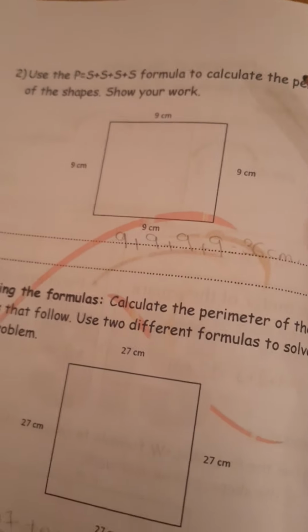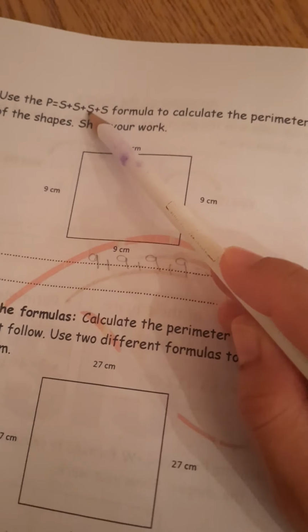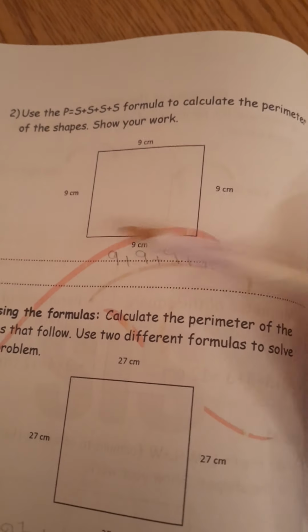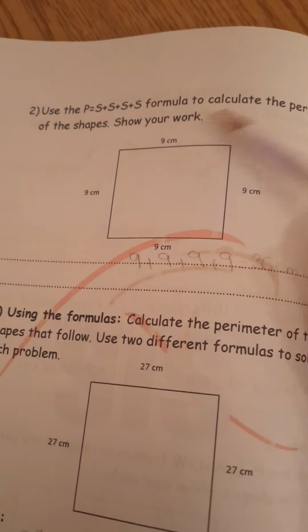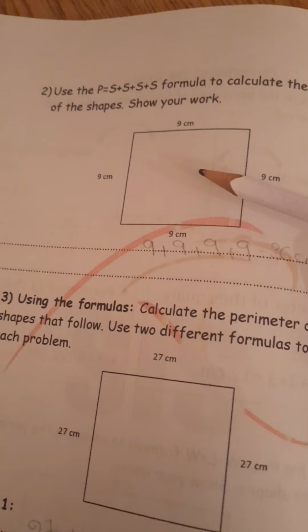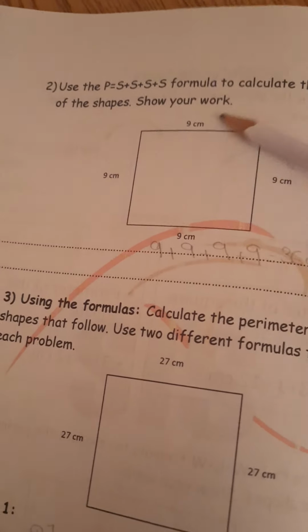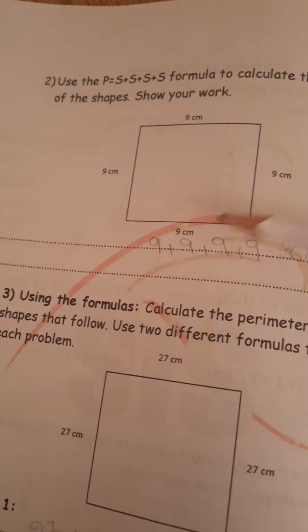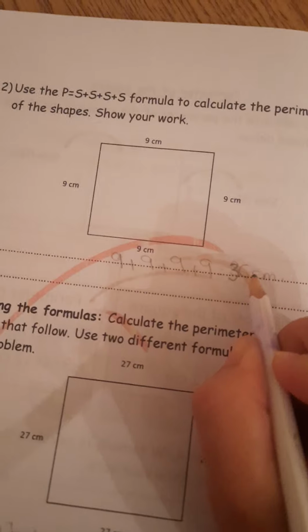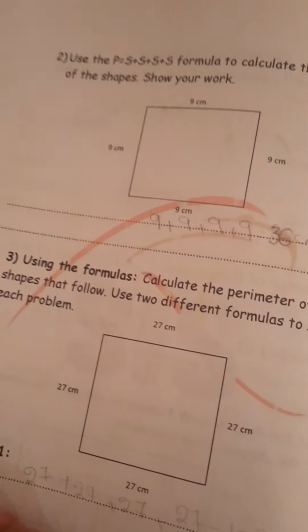Number 2. He asked me here to use the perimeter formula side plus side plus side plus side to calculate the perimeter of the shape. I have a square of side length 9 centimeters. I have 4 sides: 9 plus 9 plus 9 plus 9, which is equal to 36 centimeters. Adding 9 four times will give me the perimeter of the square.